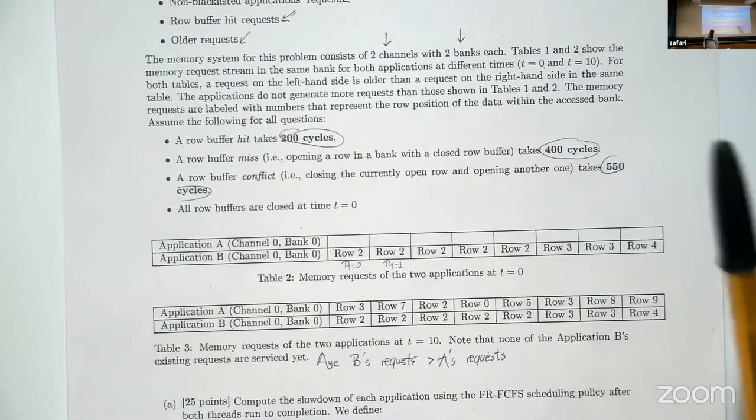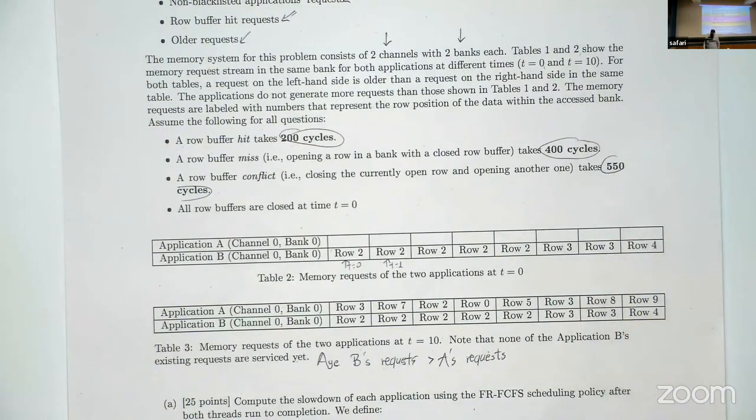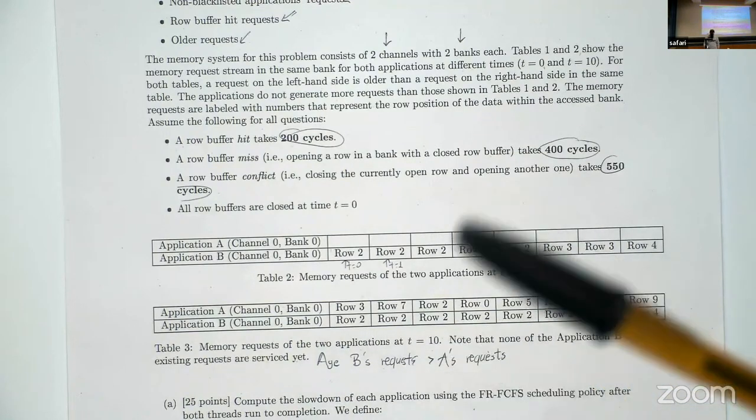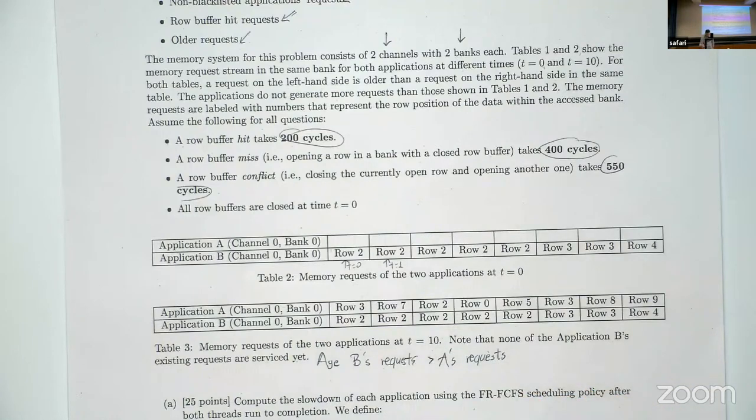So what's the first question? Compute the slowdown of each application using the FRFCFS scheduling policy after both threads run to completion. We define slowdown as the memory latency of the application when run together with other applications, divided by the memory latency of the application when run alone.